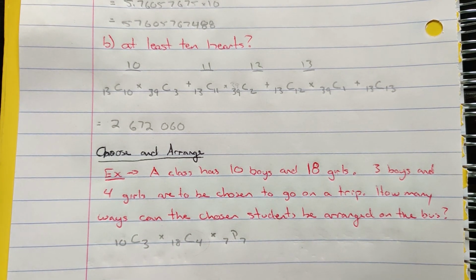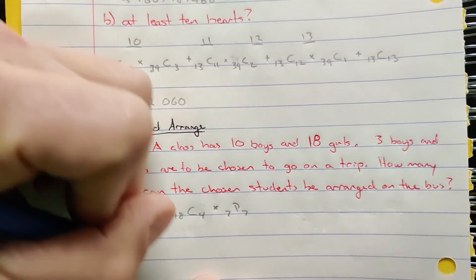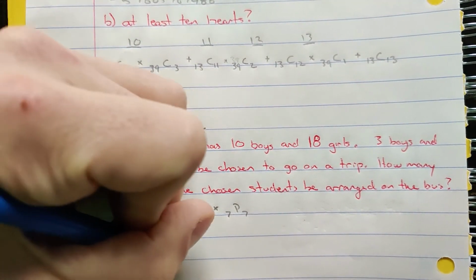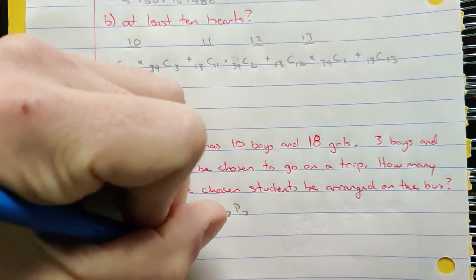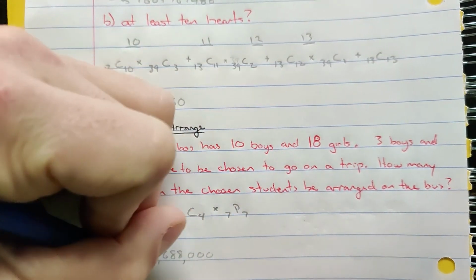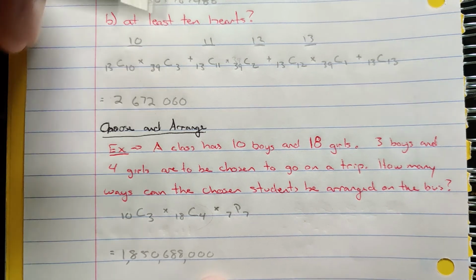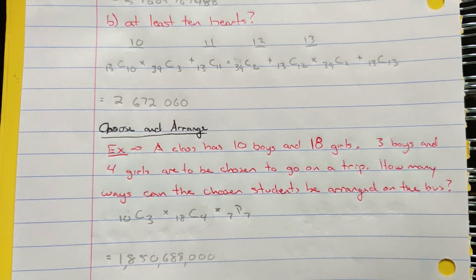We have a total of 1,850,688,000. So we put some commas in there, and that is 1,850,688,000 different ways of selecting 3 boys from the total of the 10, 4 girls from the total of 18, and then arranging those 7 kids that we choose on the bus. So really, really big number.